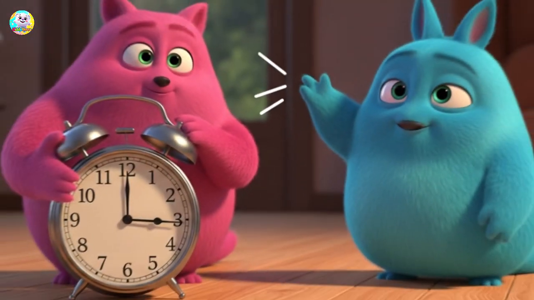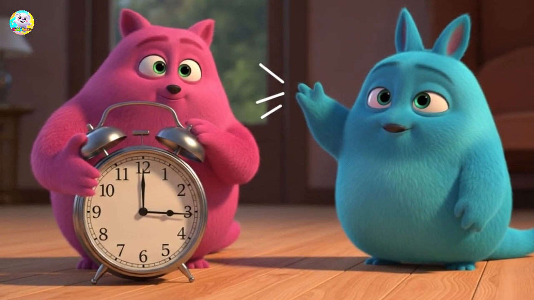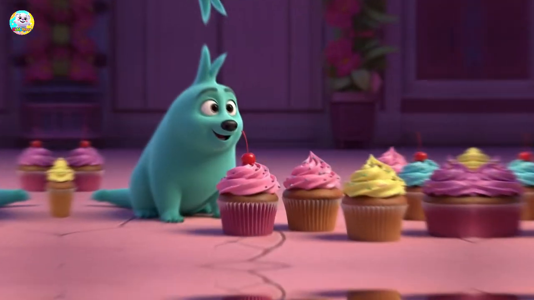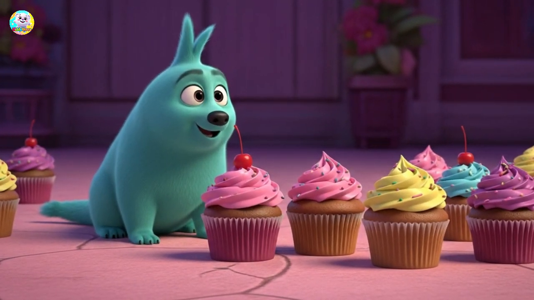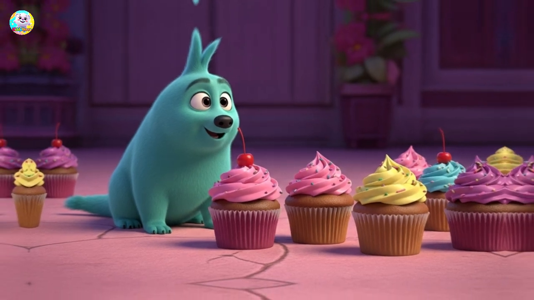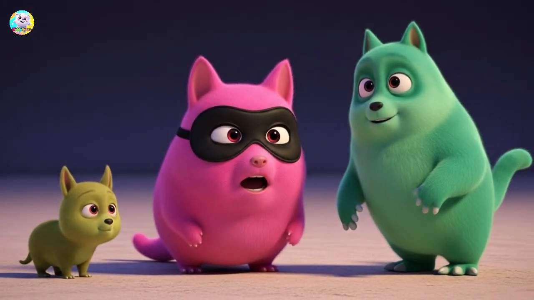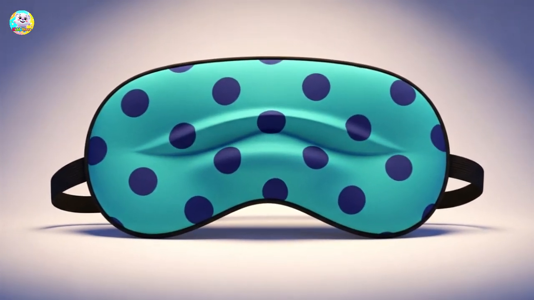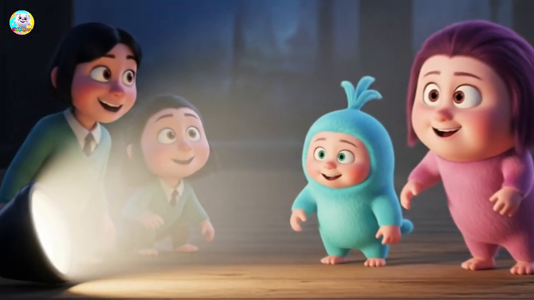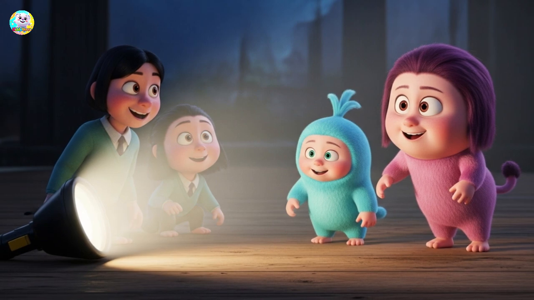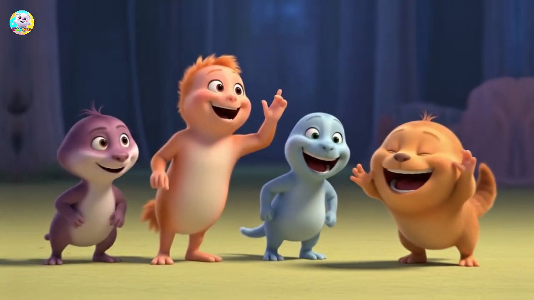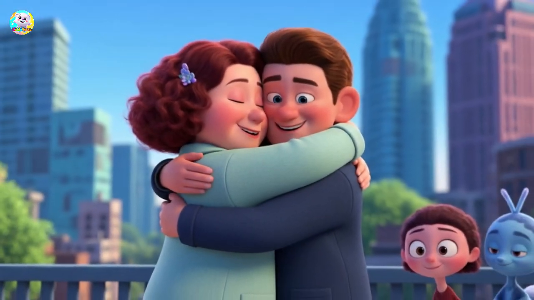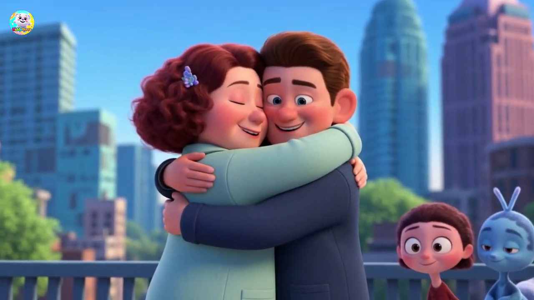A is for alarm clock, waking with a beep. B is for bedtime story, tales before sleep. C is for cupcake, treats to share. D is for dream, adventures in the air. E is for eye mask, block out the light. F is for flashlight, shining so bright. G is for giggles, laughter so sweet. H is for hugs, warm and neat.